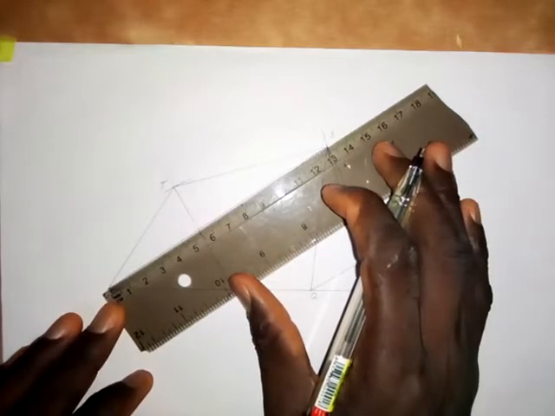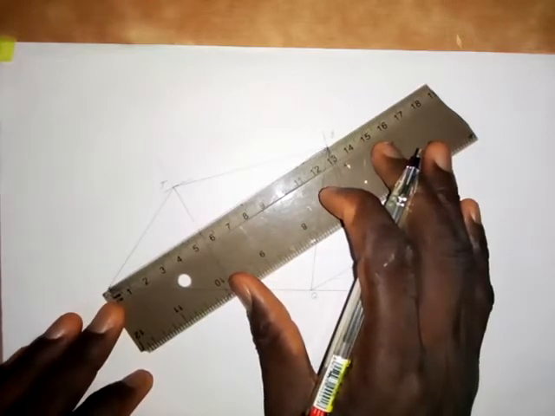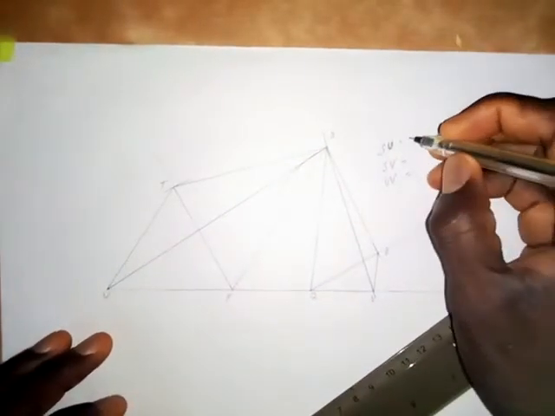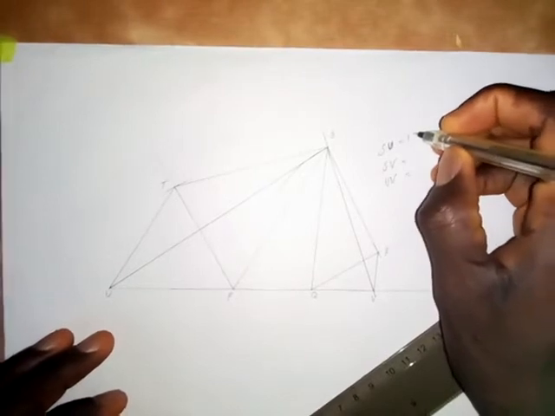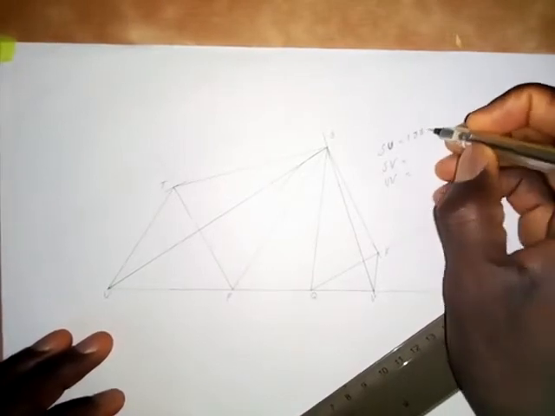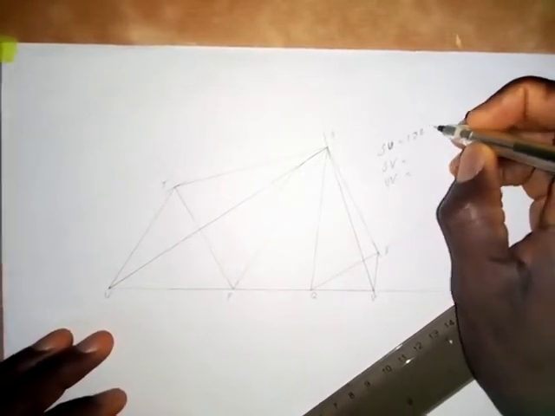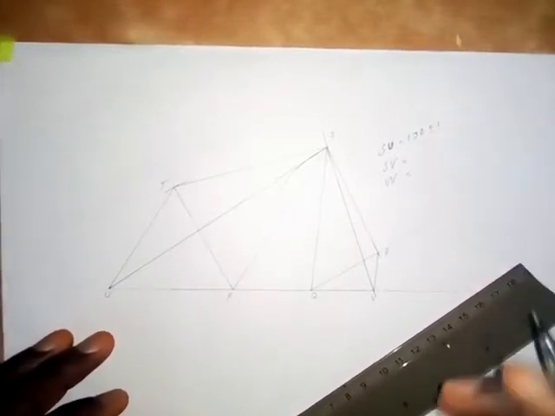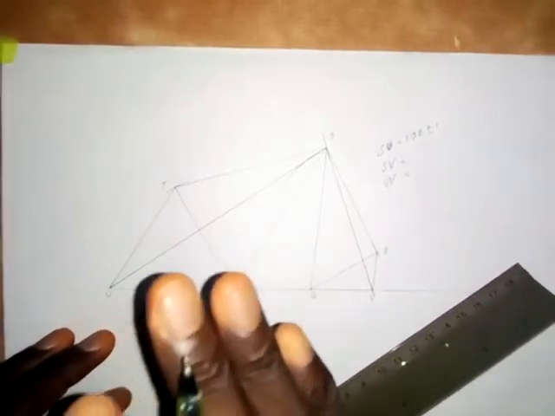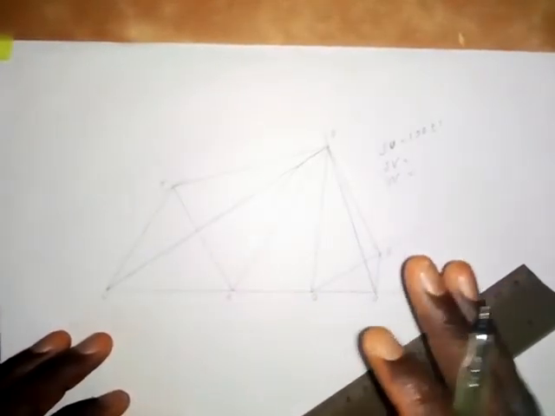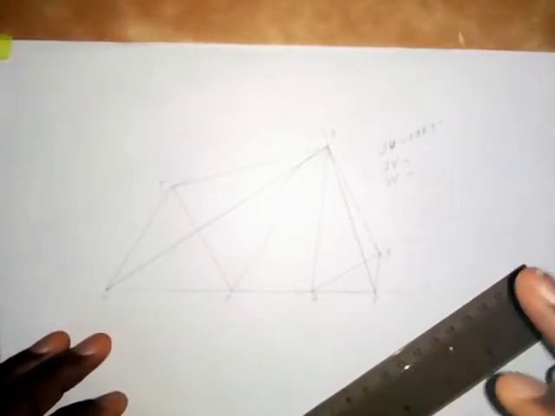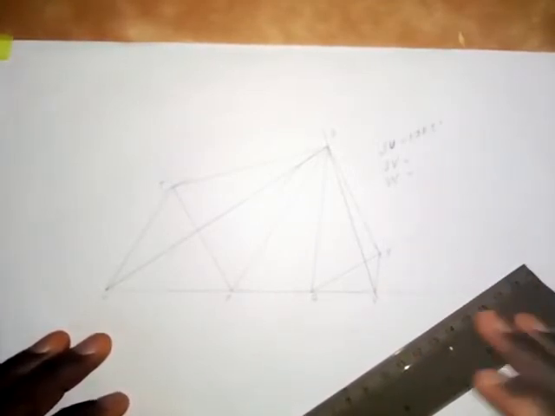Okay, on my ruler, with this measurement that I've taken, I have 132 mm. So my SU is 132 mm. But you have to write it in this way: 132 plus or minus 1. This is how you should write it if you are answering a question like this in WAEC. Whenever you're asked to measure, make sure you add plus or minus 1.